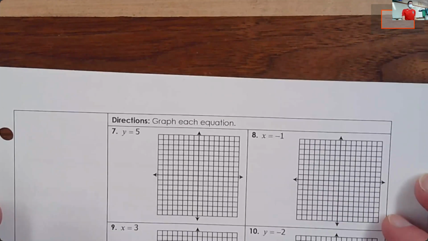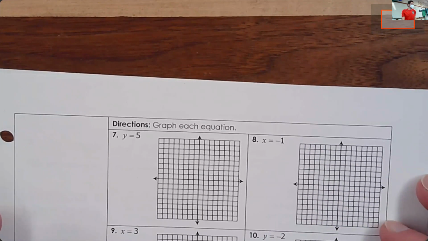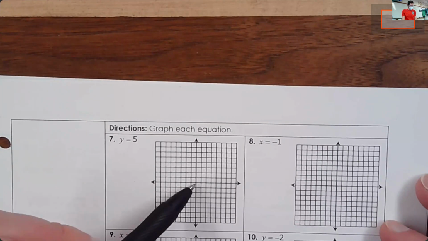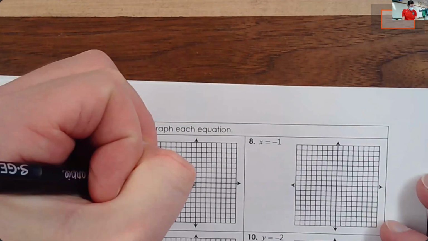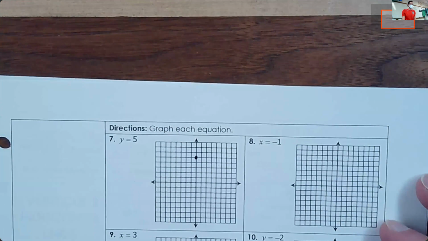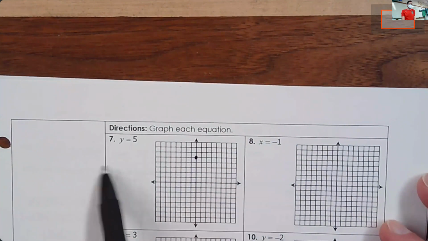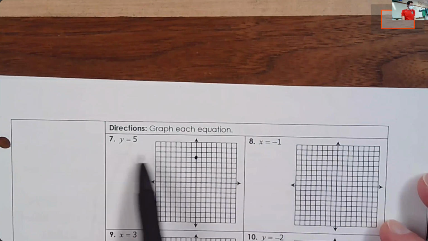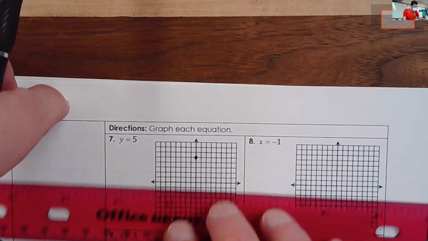So that means it is going to be a horizontal line because it's through the y-axis. So from the middle of the graph, you're going to count up 5 spaces. So 1, 2, 3, 4, 5. There's y equals 5 right there. And through that point, the only way to get a line through that point would be a horizontal line because it goes through the y-axis. So we're going to draw a horizontal line through that y-axis up there at positive 5.